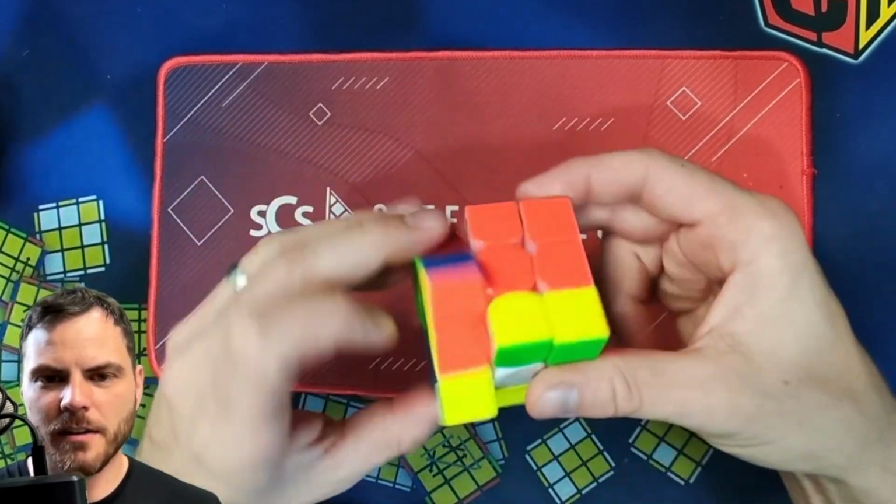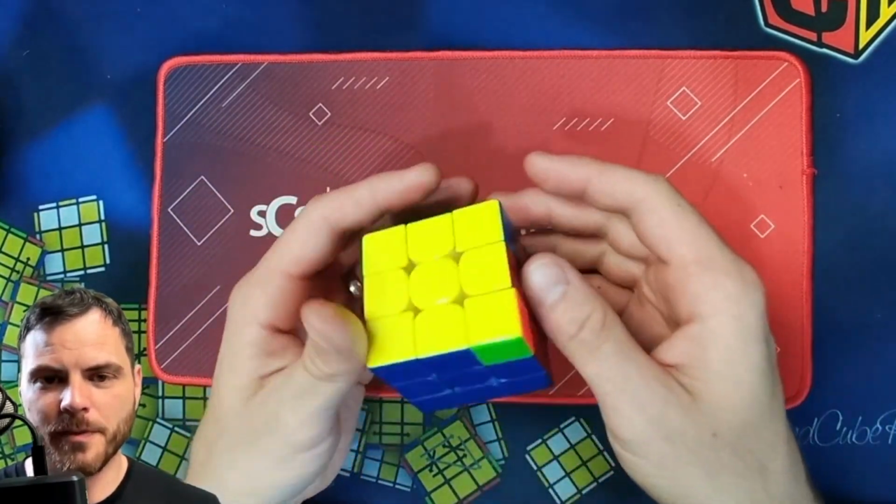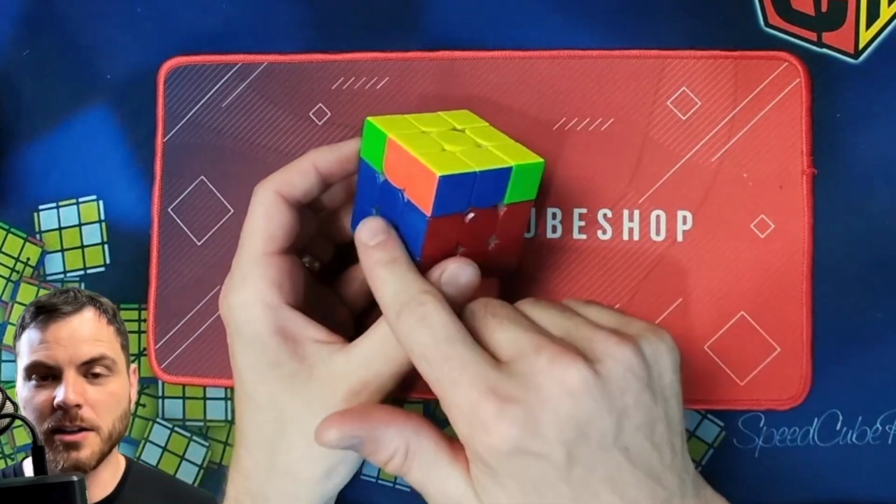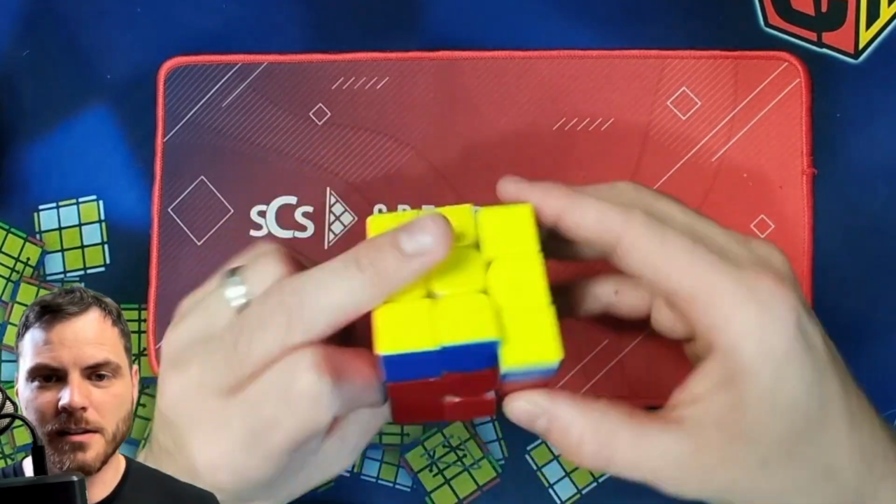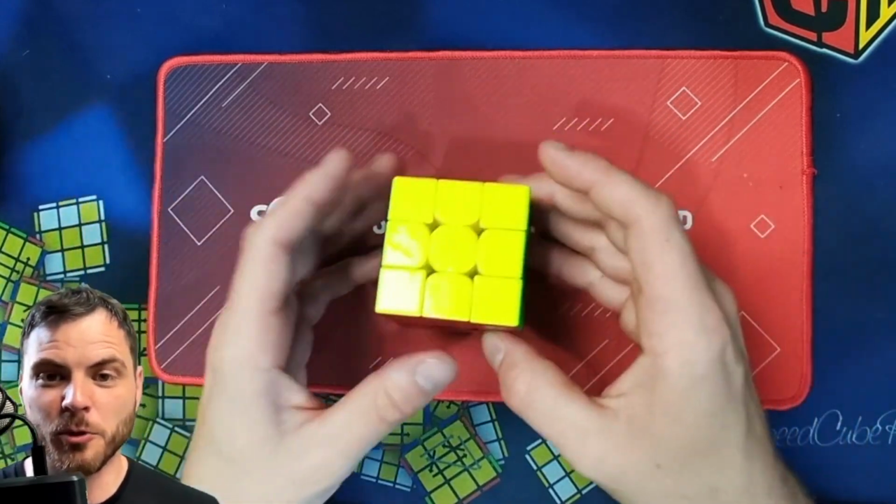Same thing for the other A perm. If it's like this, I know I need to do another U move at the end. Like that. I just do a U move after that.